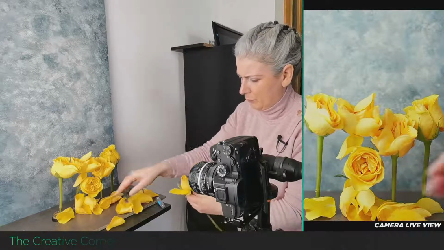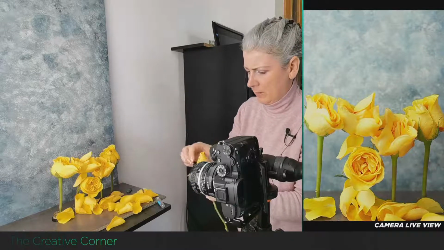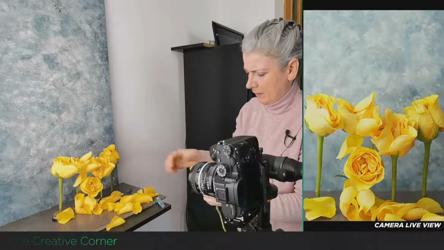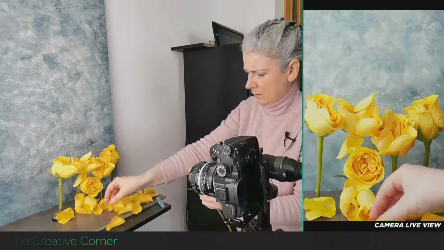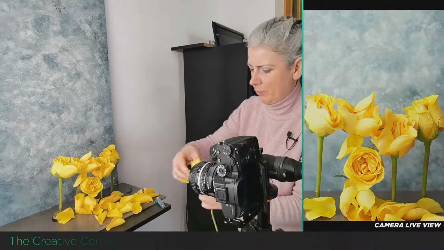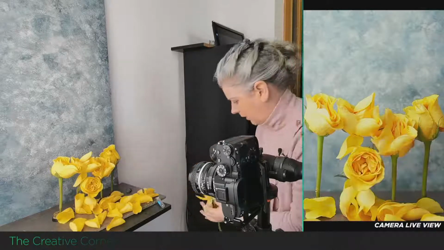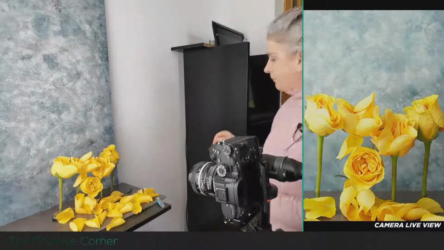So I'm just pulling them out gently, pushing down as they're coming out, so that way I get the full petal rather than just ripping the whole thing off. I get full, complete petals. So there we go. Let me just put you back in there.